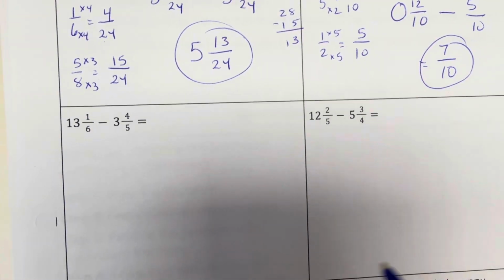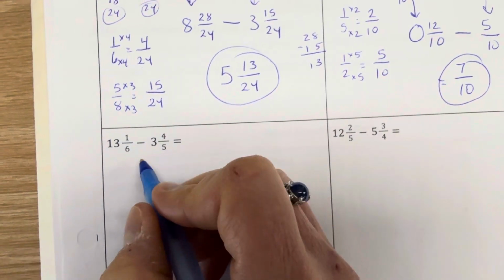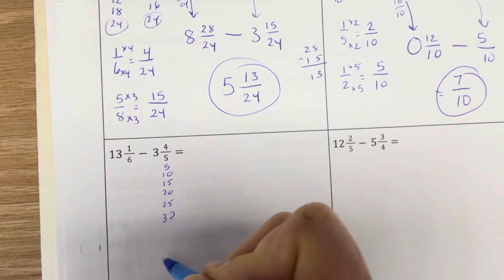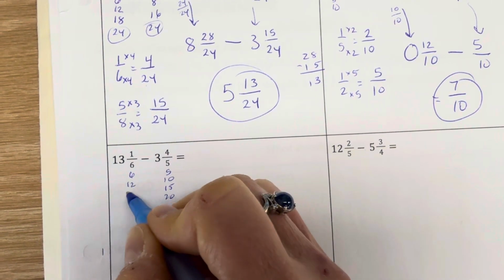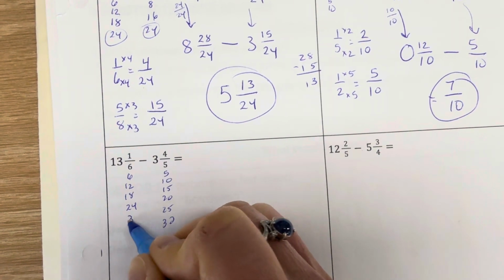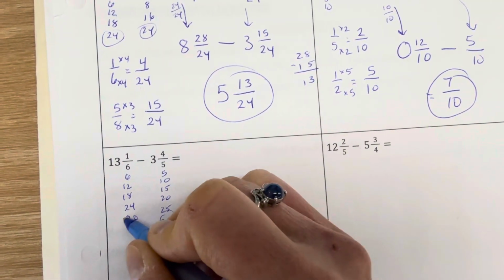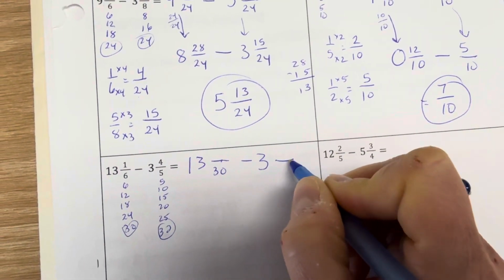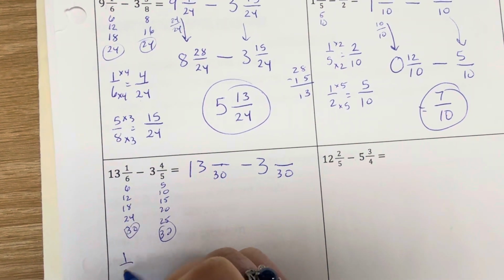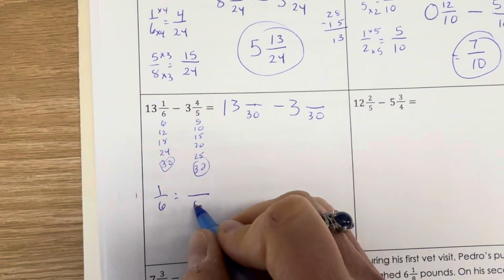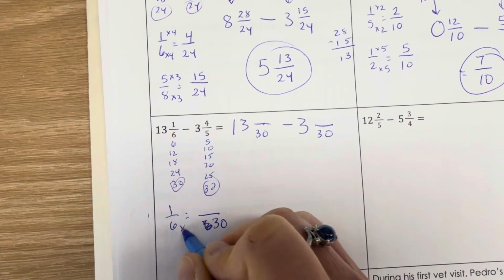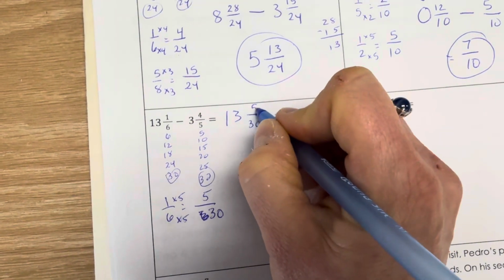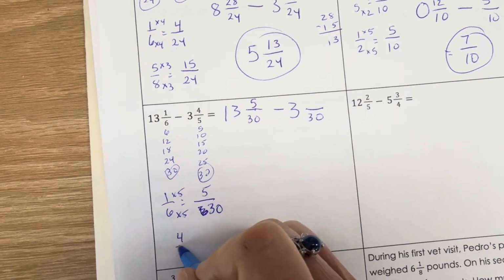Okay, next one. We have 6ths and 5ths. So let me see. 5, 10, 15, 20, 25, 30. Well, we've got 6, 12, 18, 24, 30. So let's change it to 30ths. 13 and how many 30ths, minus 3 and how many 30ths? All right, so we need to change 1/6 into 30ths. 6 times 5 is 30. 1 times 5 is 5. 5/30.